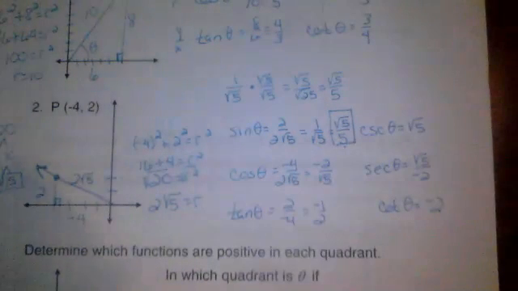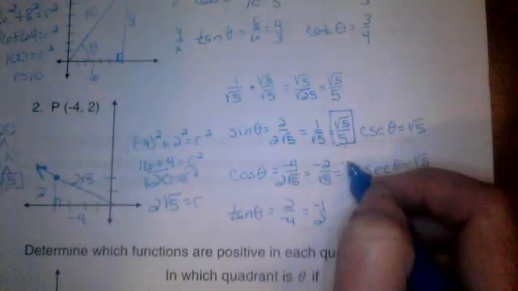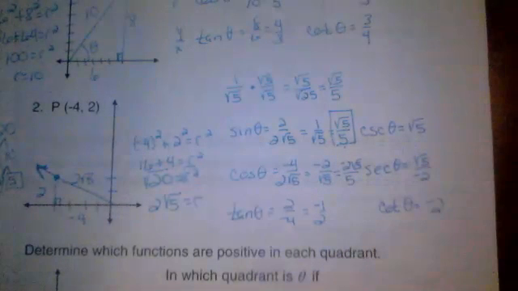This one is the proper answer. This one is not supposed to be left alone. So we do the same thing here. If we multiply by square root of 5 over square root of 5, we'd have negative 2 square root of 5 over 5. And this would be the proper answer.